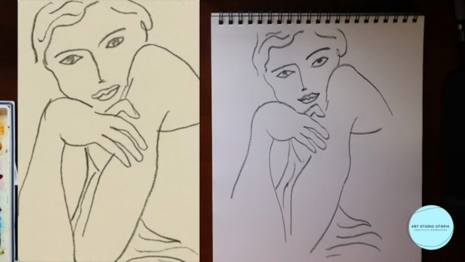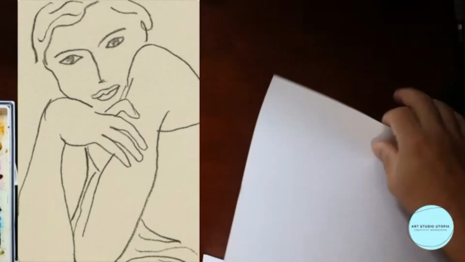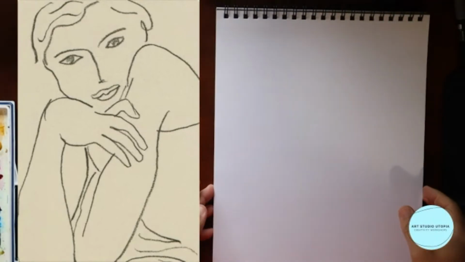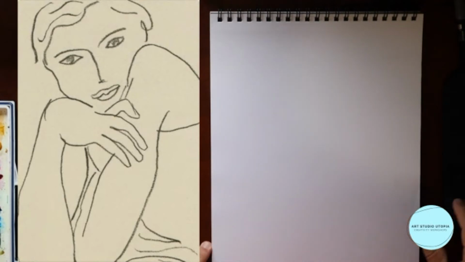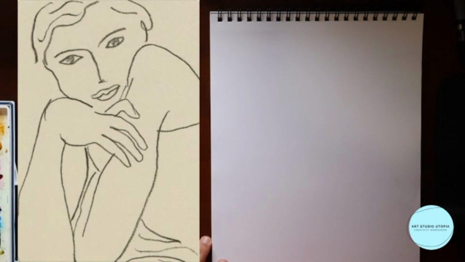Okay, so are you guys ready for the next step? I'm gonna turn my page, and I do love them when they are this size. A little bit bigger might even be more interesting to experiment with. But this feels perfect for this type of exercise.